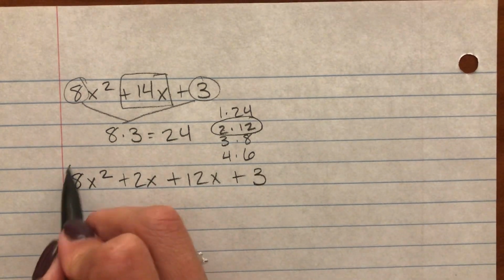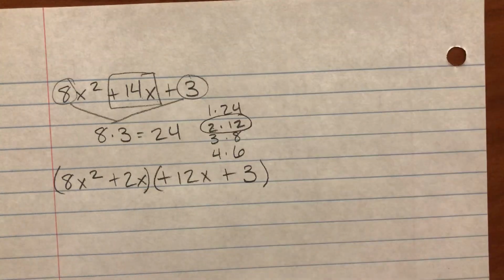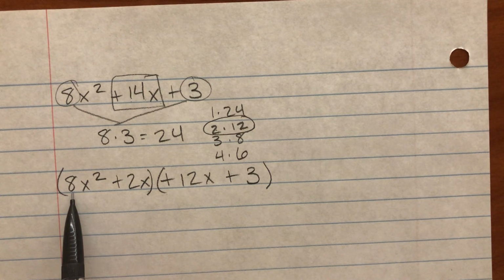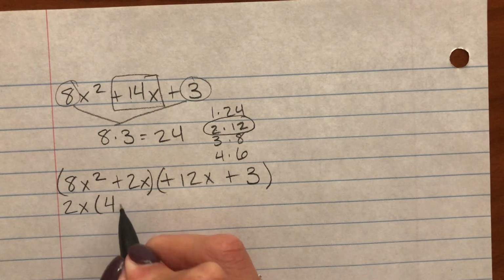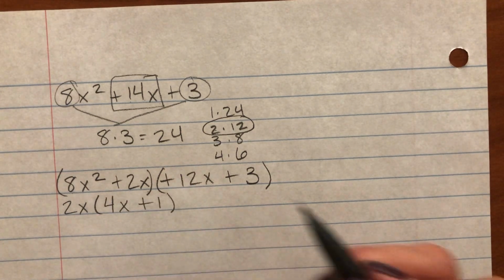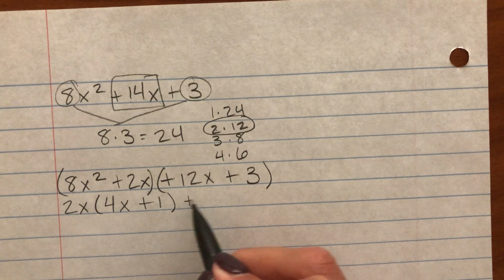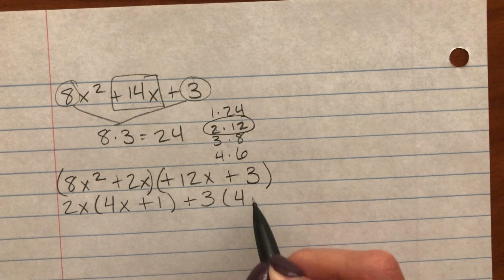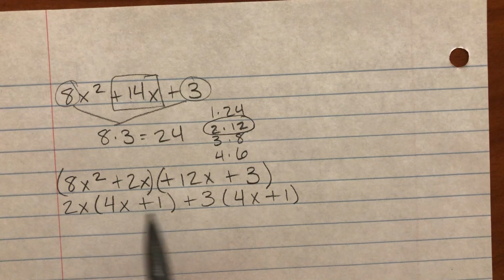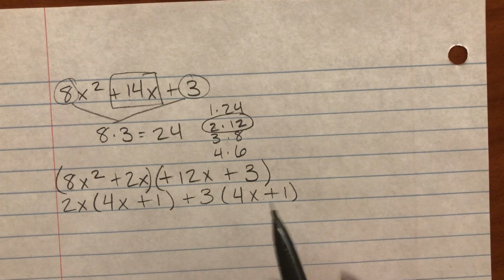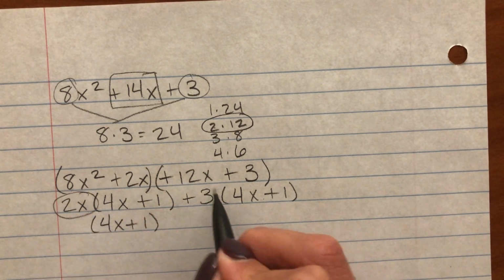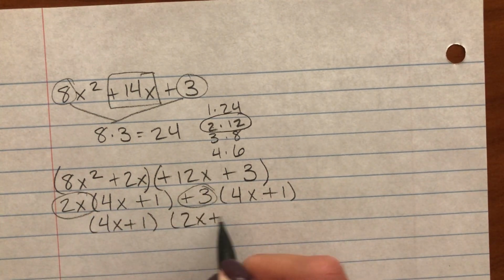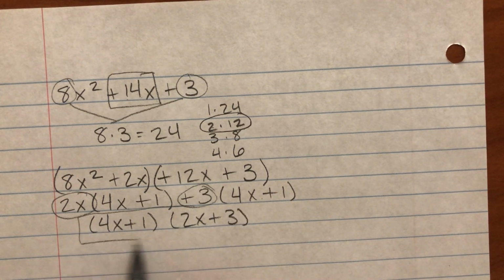Okay, then I'll group first two and last two. Now I'm looking for the GCF of both groups. So the GCF of the first group would be 2x. So I'm left with 4x plus 1. GCF of the next group would be a positive 3, left with 4x plus 1. Check to make sure they're common. They are, so we're on the right track. That's what we'll write first. And then left over is 2x plus 3. And that would be your final answer.